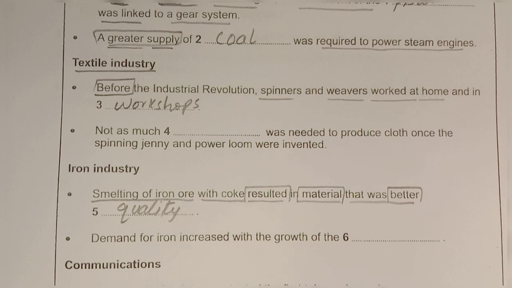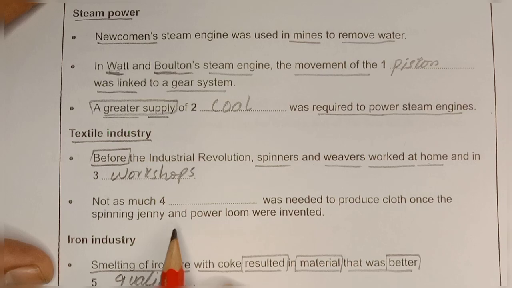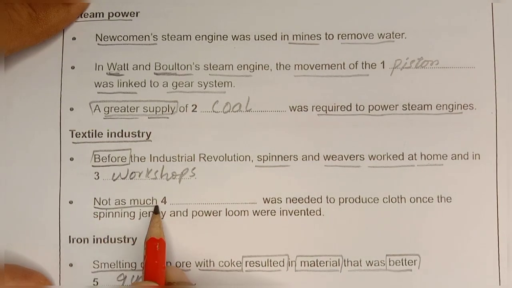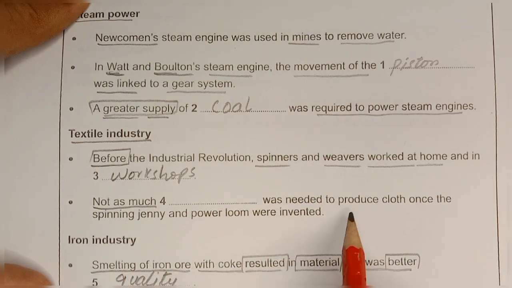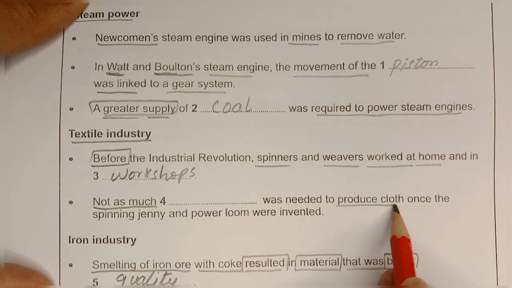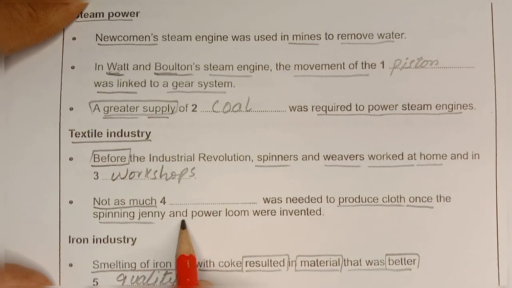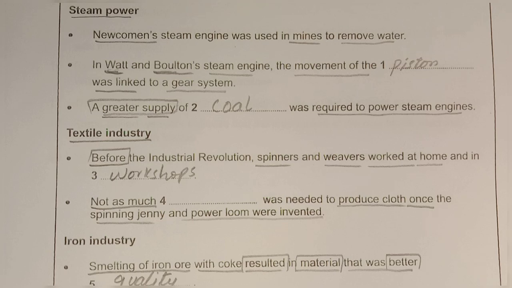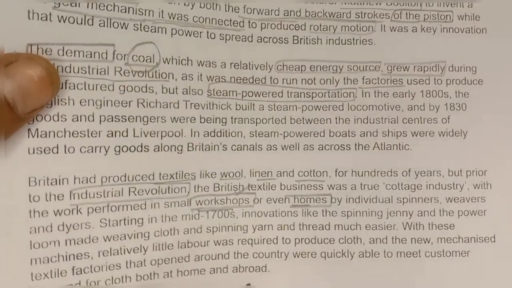We are going to do this one. The fifth one was done by mistake. We left the fourth one. Let's start. Not as much, not enough, was needed to produce cloth once the spinning jenny and power loom were invented. Not as much was needed. Something was not needed when the spinning jenny and power loom were invented, because these were the machines, the innovations made by the Industrial Revolution in Britain. So what was not needed? What was not much needed? We'll check.